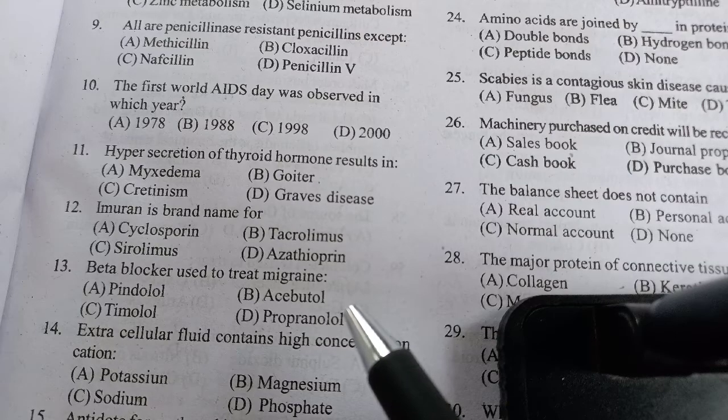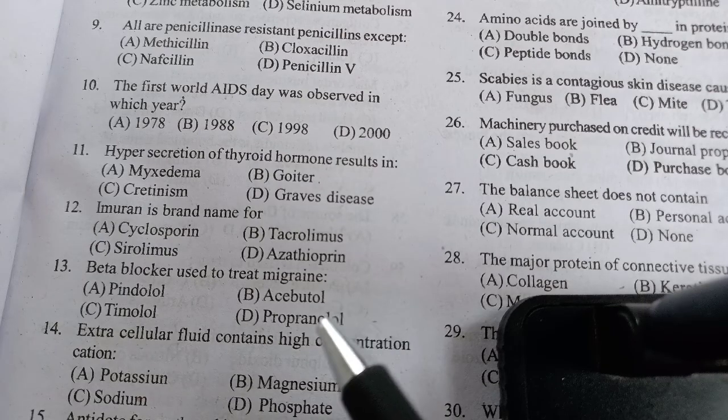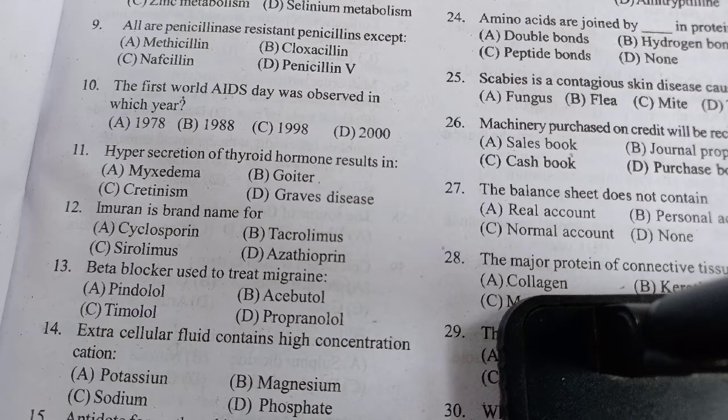Okay, now moving on to the 14th question. Extracellular fluid contains high concentration cation: potassium, magnesium, sodium, or phosphate? The right answer is C, sodium.